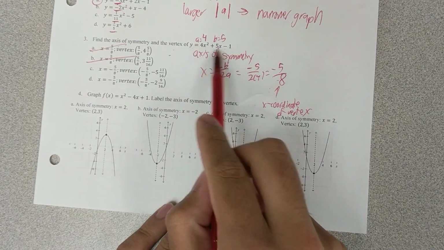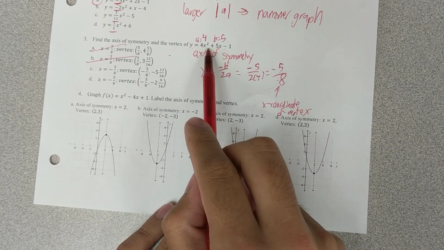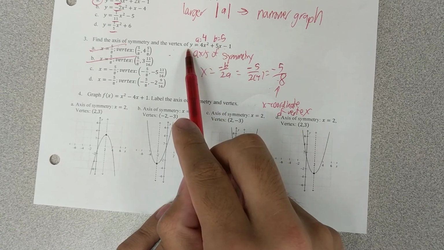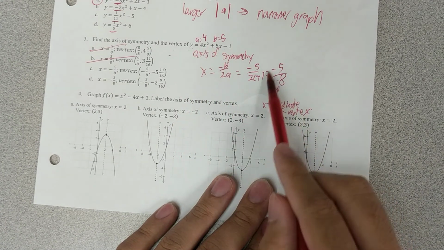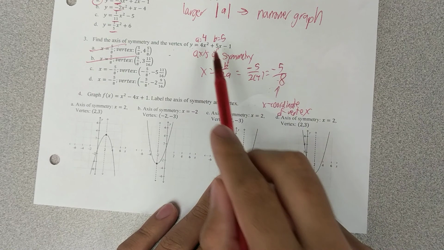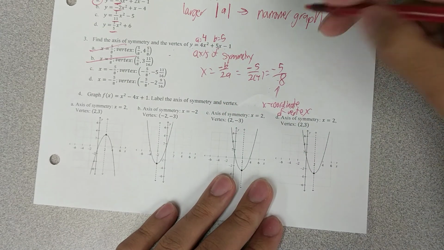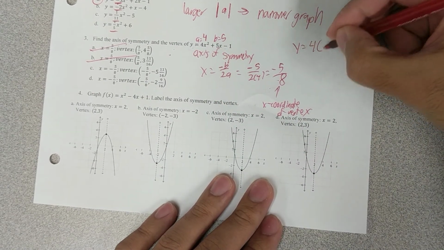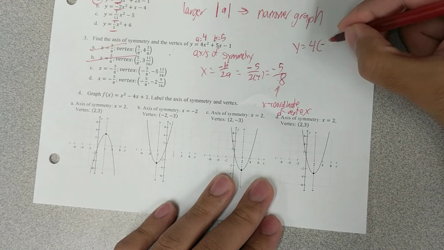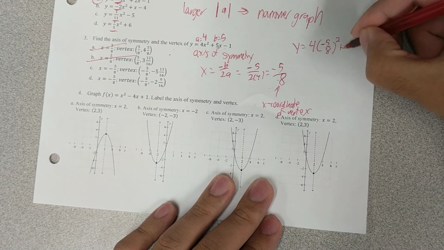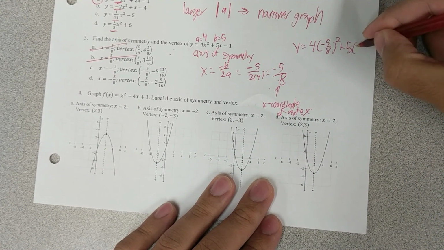Okay, so remember the use of an equation is it tells us for any x, how do we calculate y? So I need to substitute this x that I care about into this equation. Okay, so instead of x squared, it becomes negative 5/8 squared. Instead of 5x, it becomes 5 times negative 5/8 minus 1.